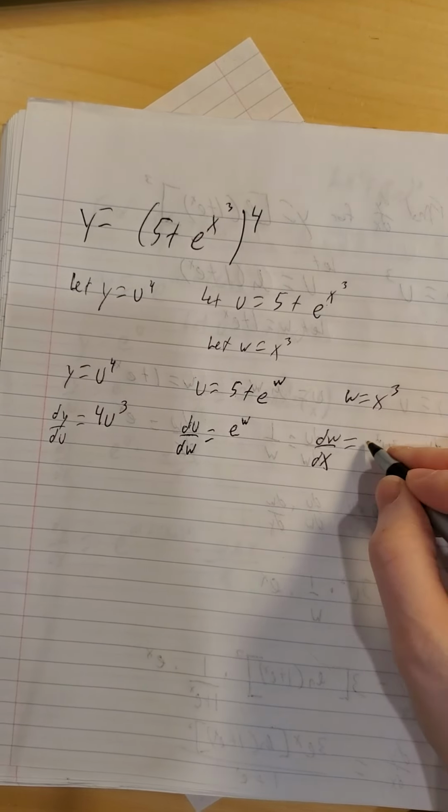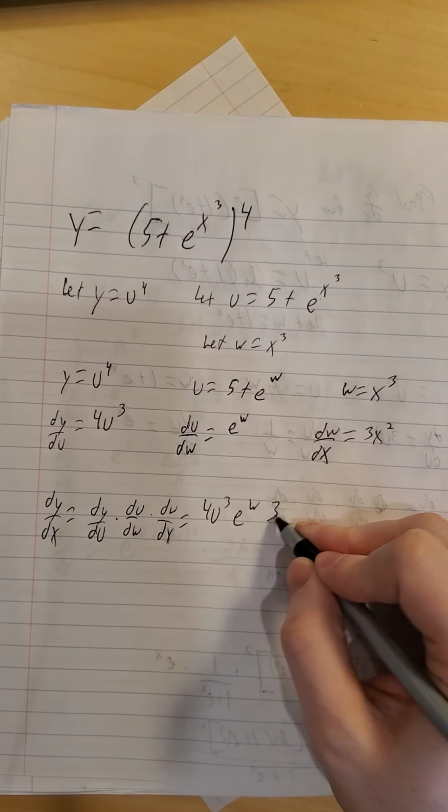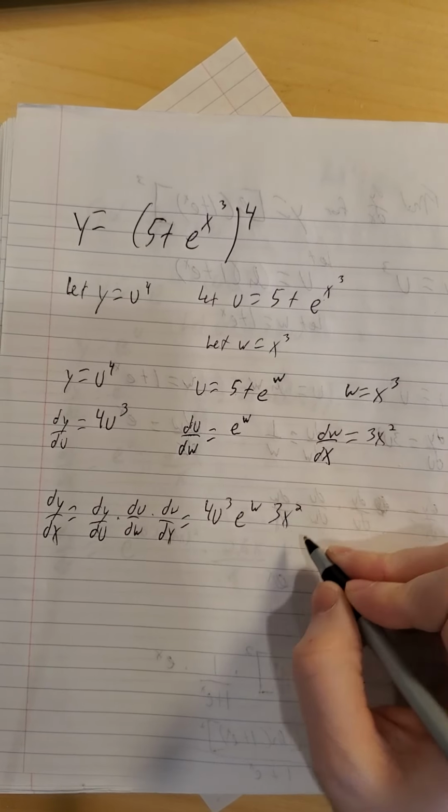So dy dx would be dy du times du dw times dw dx. So we have 4u cubed, e to the w, by 3x squared. We have a little bit that we can put together there.